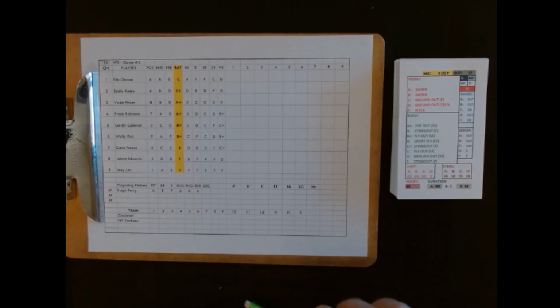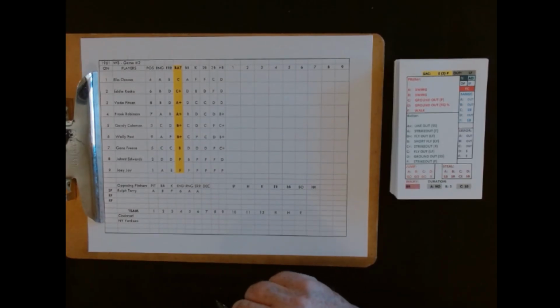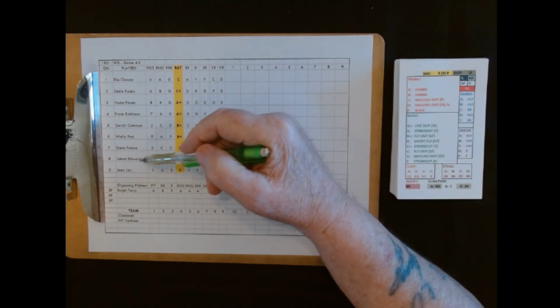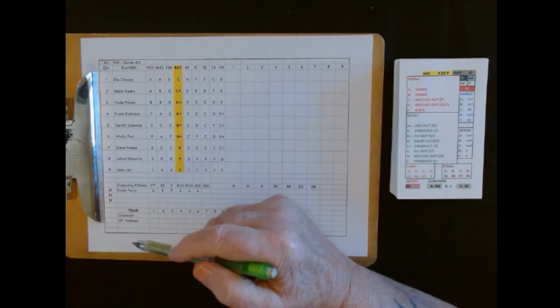This is game number 2 of the 1961 World Series, featuring the Cincinnati Reds visiting the New York Yankees. The Yankees took the first game, a good one, 3-2, and we're going to get this one kicked off. We've got the starting lineup here for Cincinnati. The pitcher for the Yankees today is Ralph Terry.